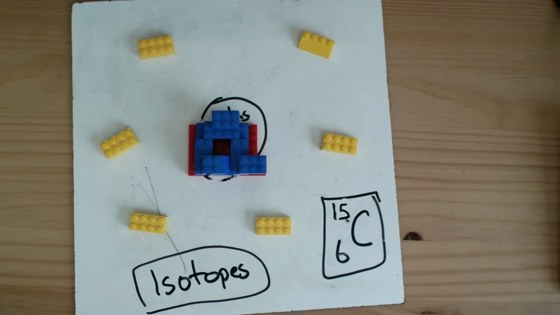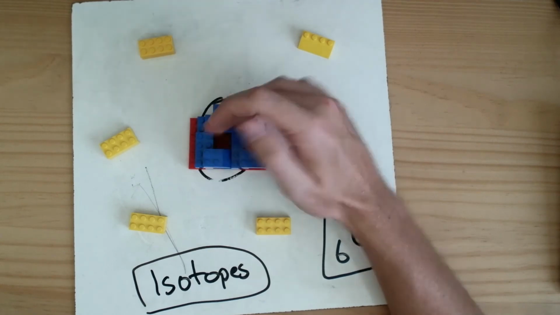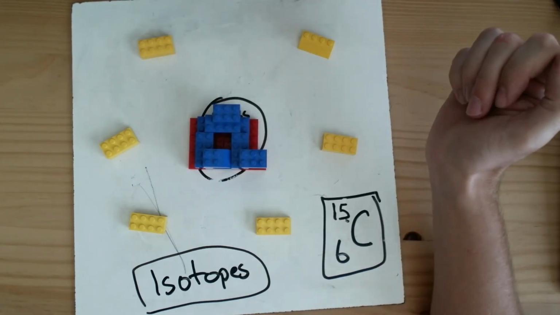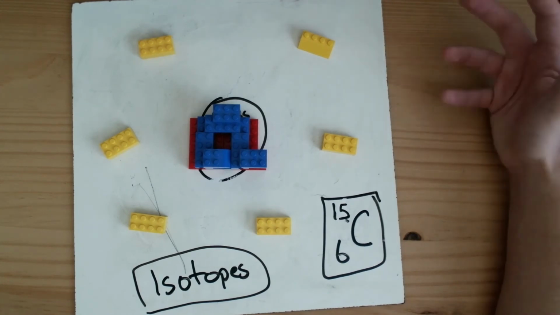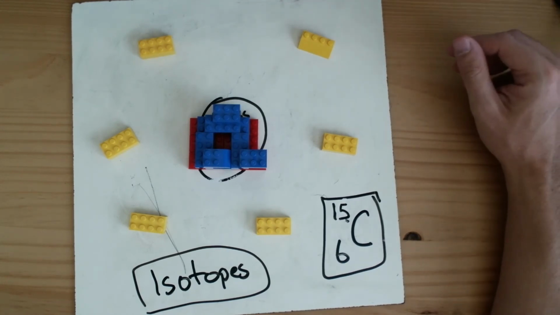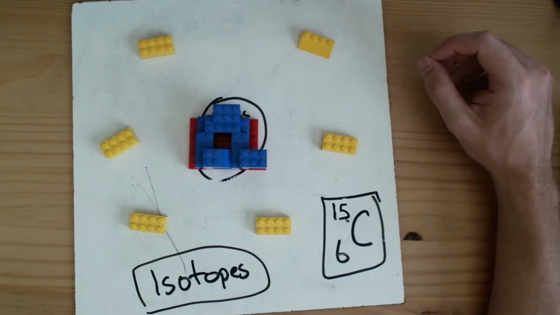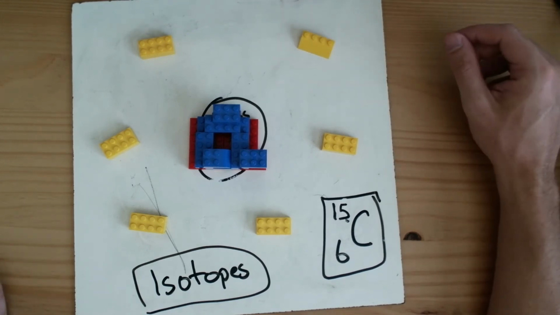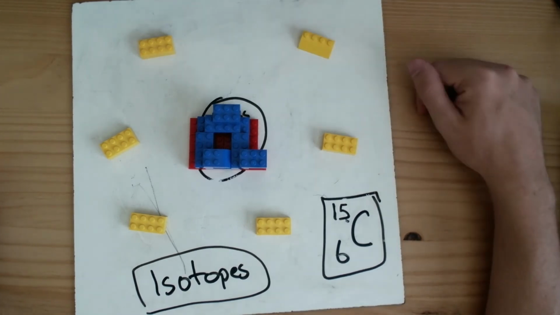Some isotopes are stable, some isotopes are not stable, but they're fundamentally the same thing, with just that small change of having extra neutrons. It's kind of like if you know a pair of twins, they're fundamentally the same structure, but they might be just ever so slightly different. Twins are like isotopes of people. So we've got our isotopes. We're now dealing with an atom of carbon-15.